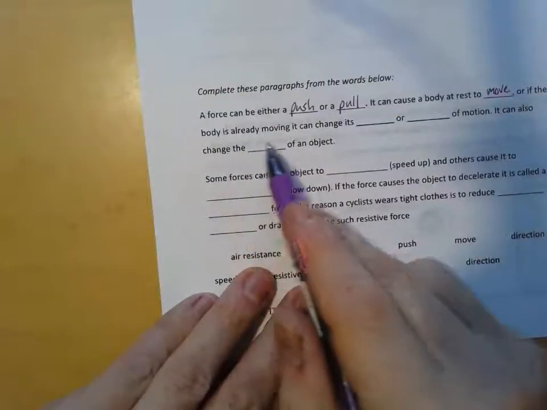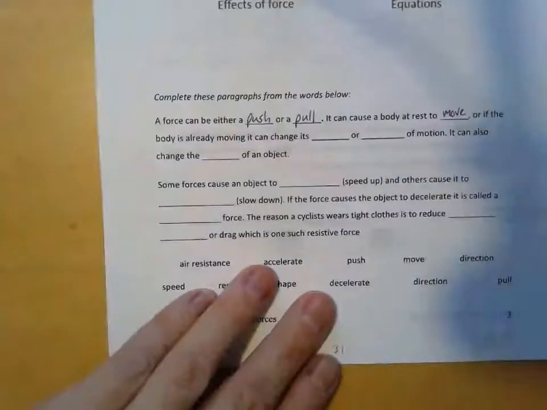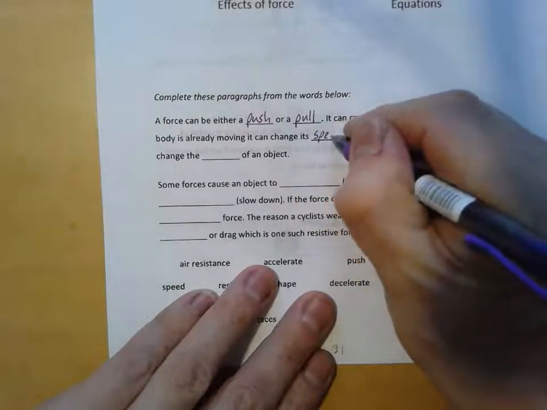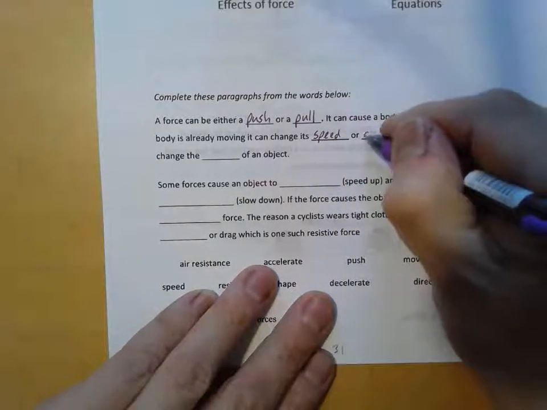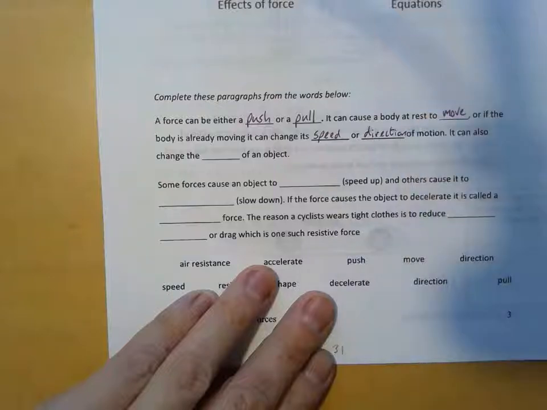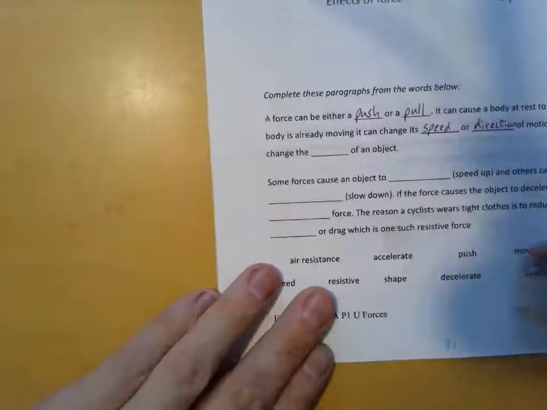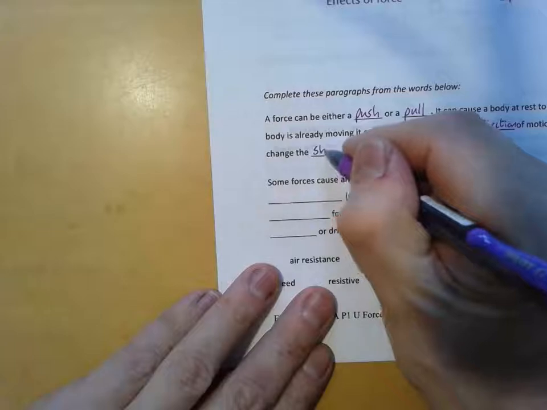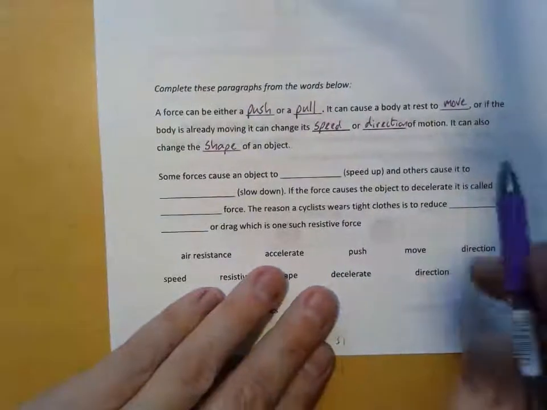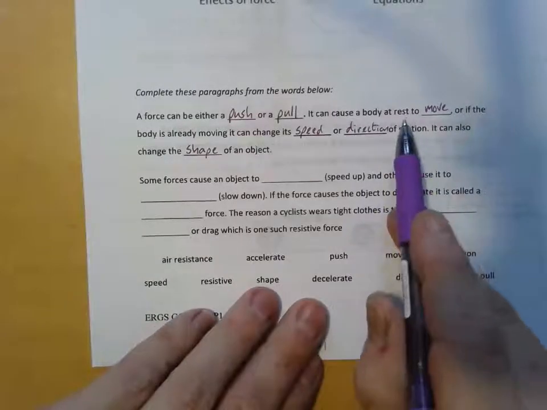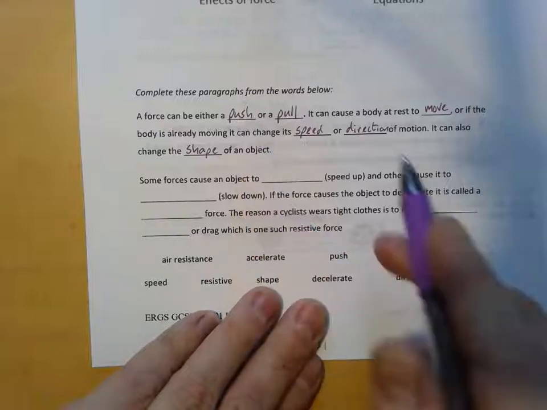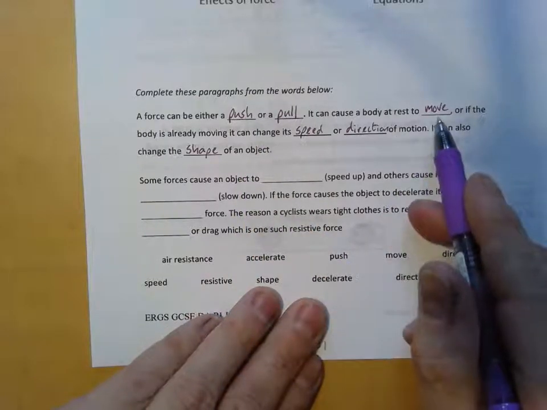Or if the body is already moving, it can change its speed or its direction of motion. And it can also change the shape of an object. So think of a football. If a football is just sitting at rest on the pitch, if you exert a force on it, a push, by kicking it, for example, then that will cause it to move.